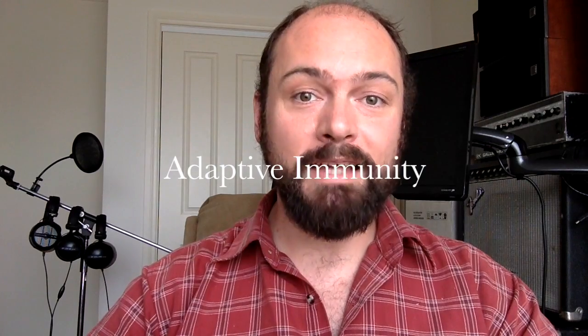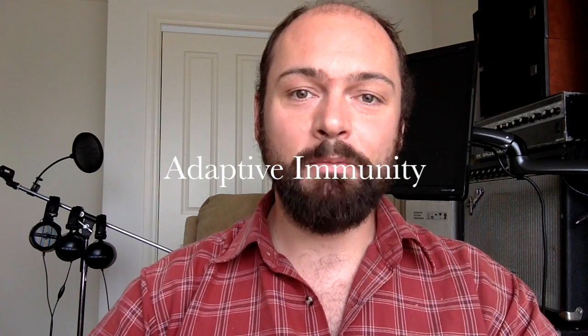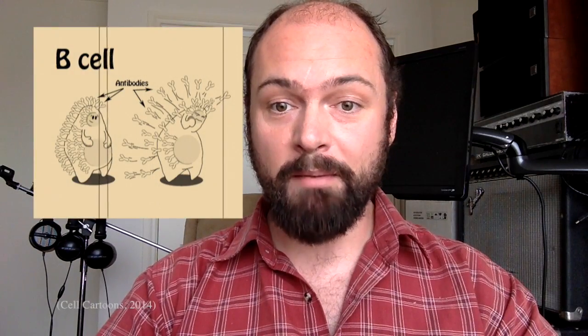Welcome to the concept of adaptive immunity. Let me introduce you to some of the most important lymphocyte soldiers: the B cell, B memory, T helper memory, T killer, and T killer memory cells.